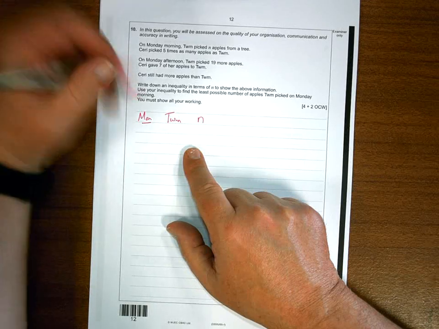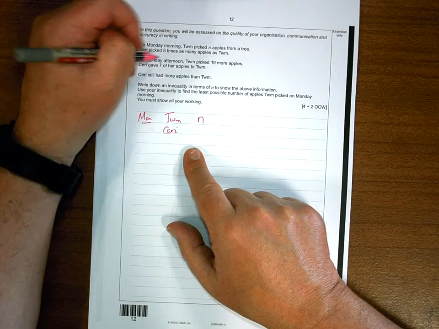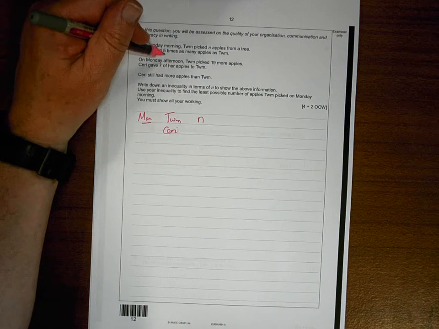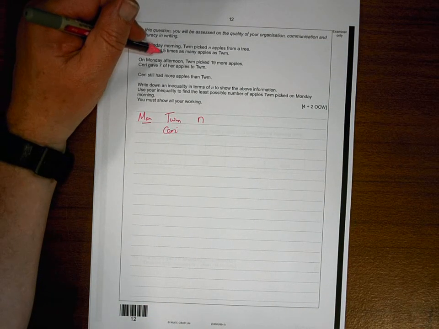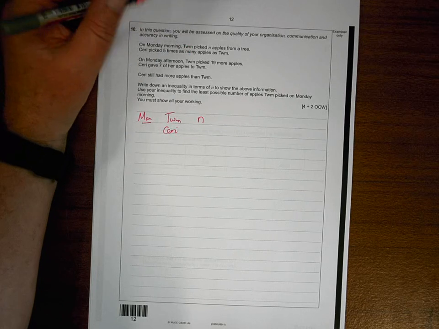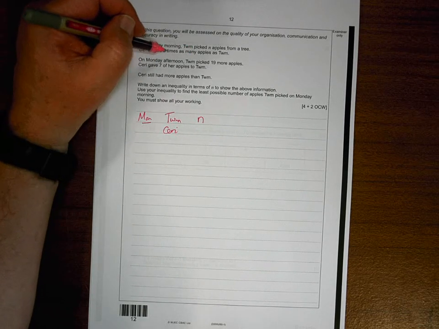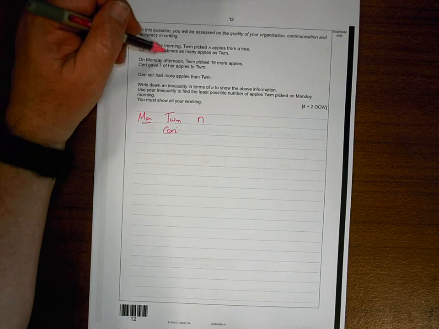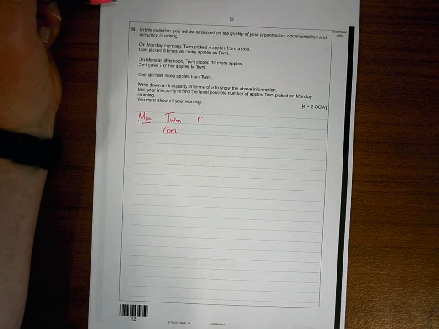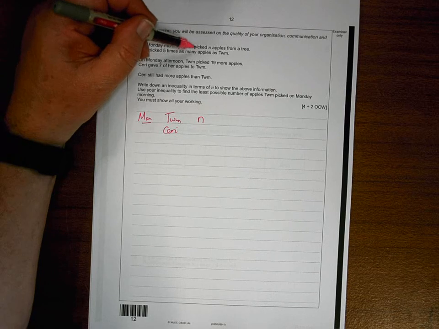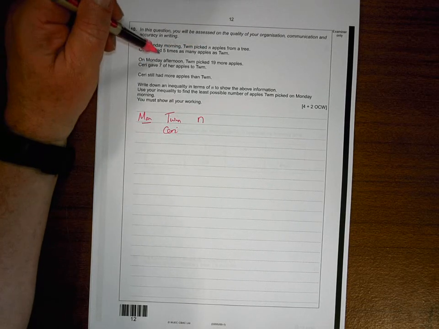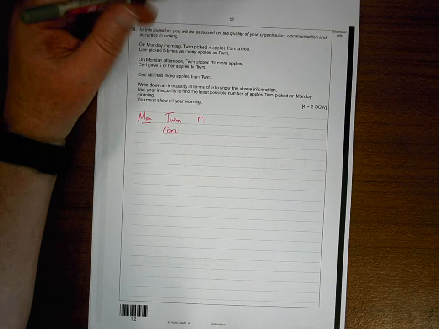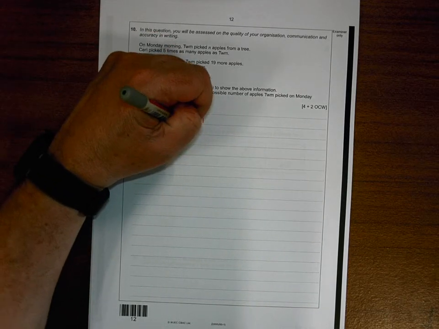Kerry picks 5 times as many. Now you need to decide whether 5 times is 5n or 5 plus n or n plus 5. If it's times as many, times to you means multiply, yeah? And that's correct. But if you're not sure, change the n to 10. Tom picked 10 apples. Kerry picked 5 times as many. So 5 times 10 is 50. It's not 15. So that's going to be 5n.